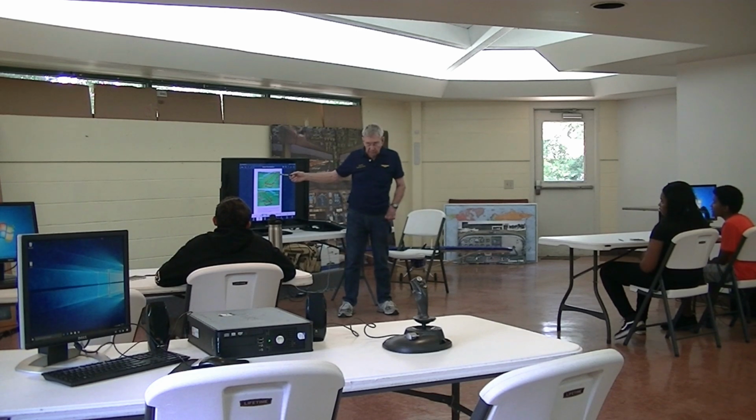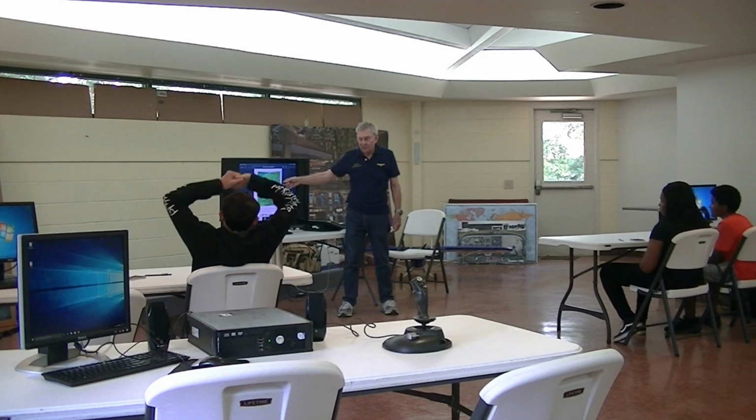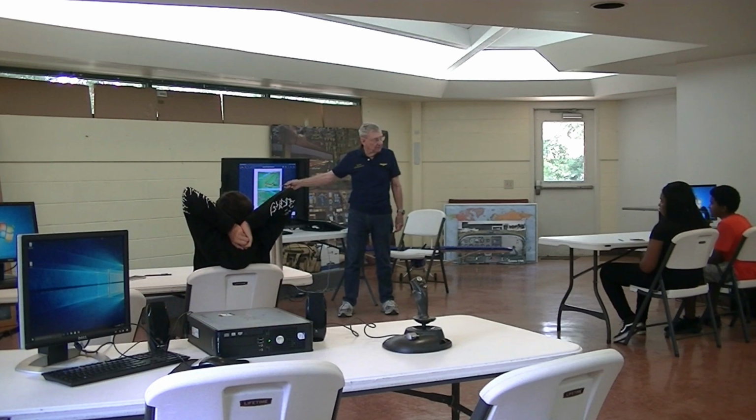Crosswind. Now this one is what? Downwind. And this one? How about this one here, the base leg? So if this is base leg, what's this? This is fine.